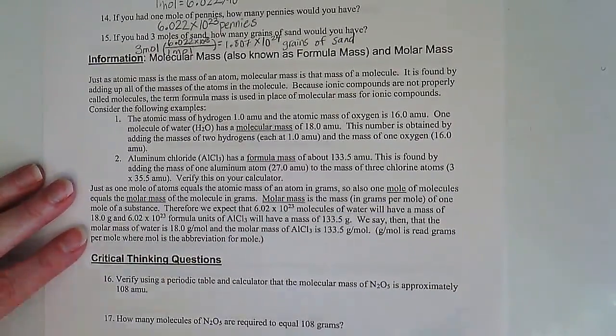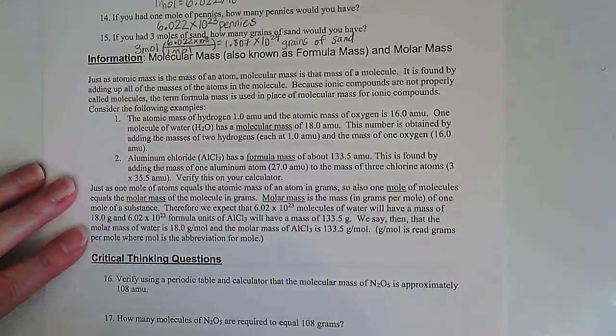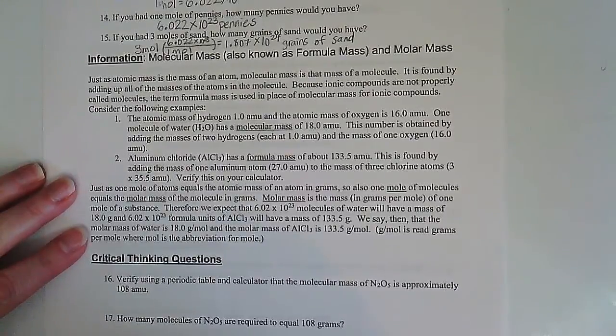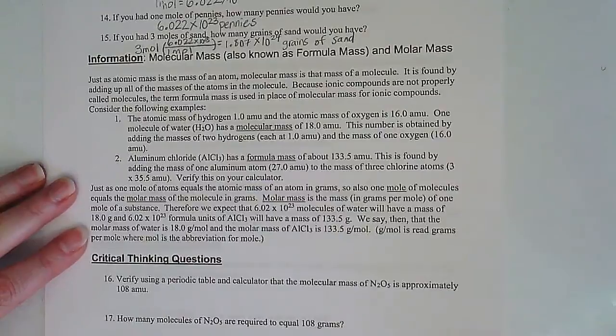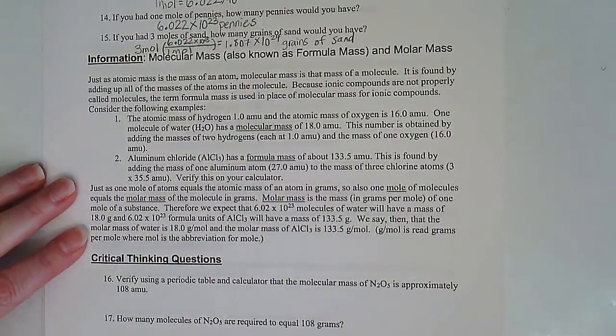Just as atomic mass is the mass of an atom, molecular mass is the mass of a molecule. It is found by adding up all of the masses of the atoms in the molecule. Because ionic compounds are not properly called molecules, the term formula mass is used in place of molecular mass for ionic compounds. Consider the following examples.